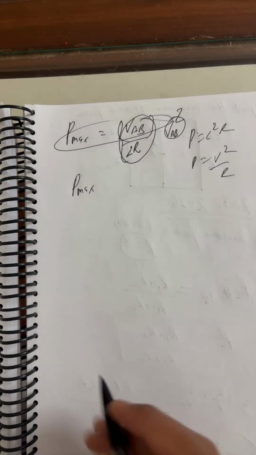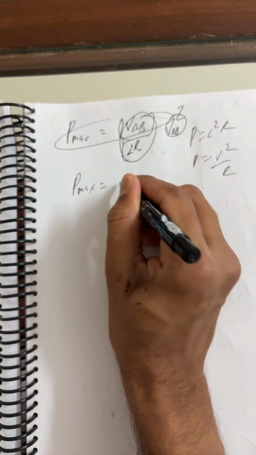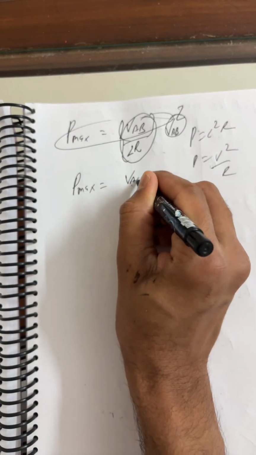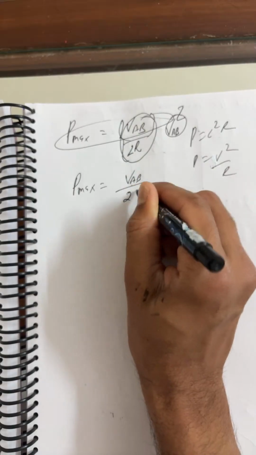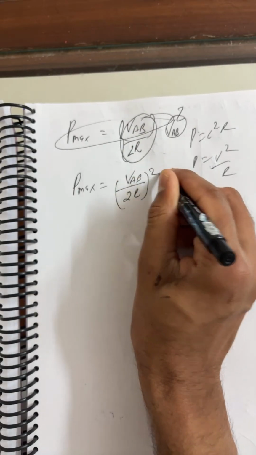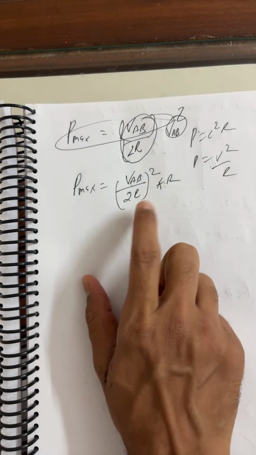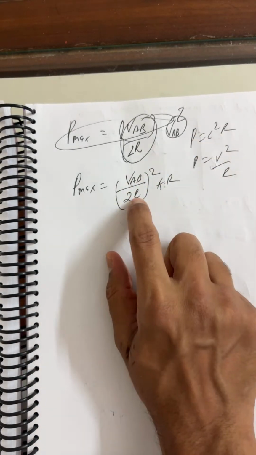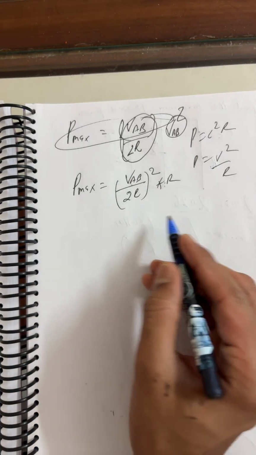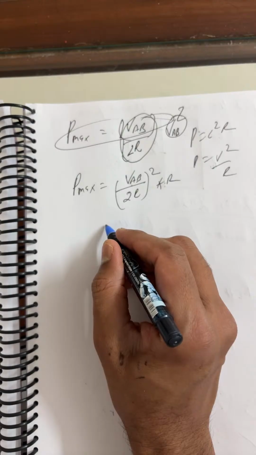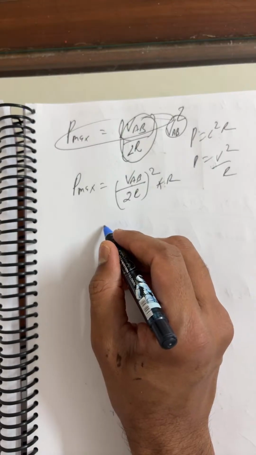So power maximum, I can write potential of AB upon 2R whole square into R. I use P is equal to I square R, I use this formula.